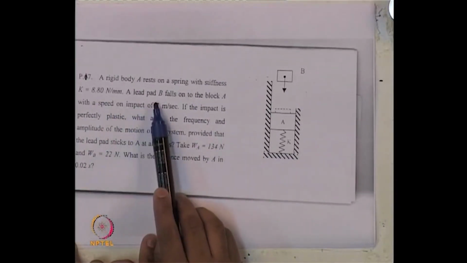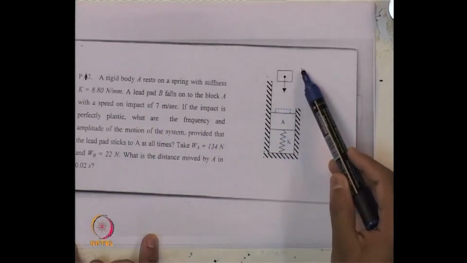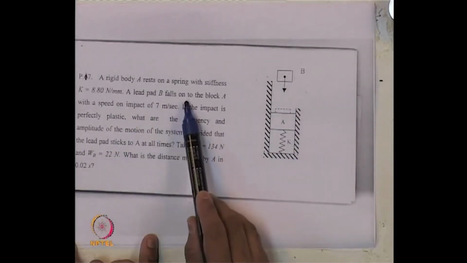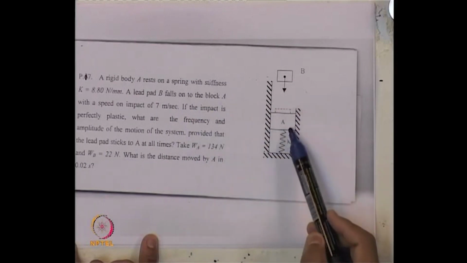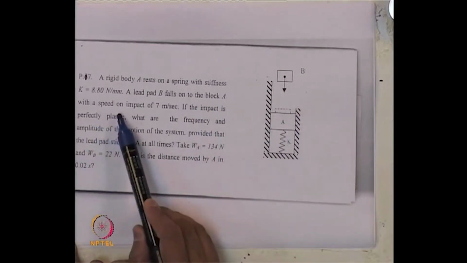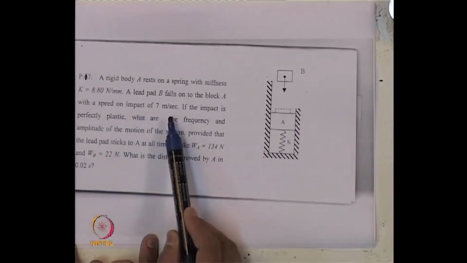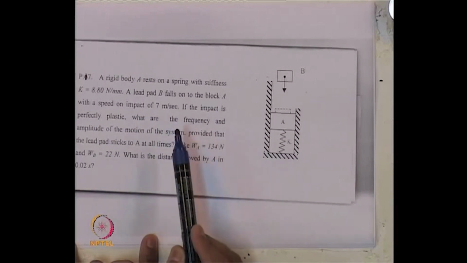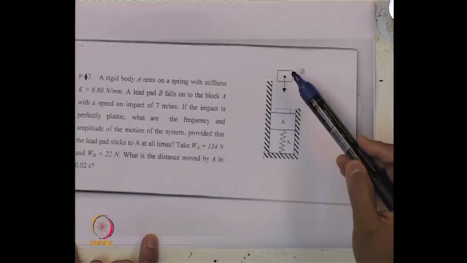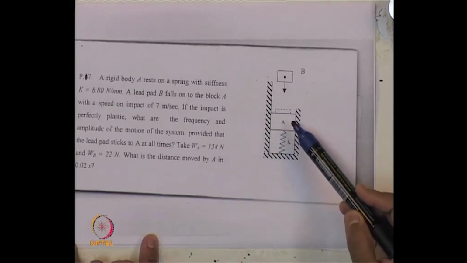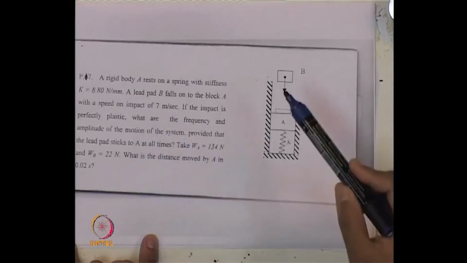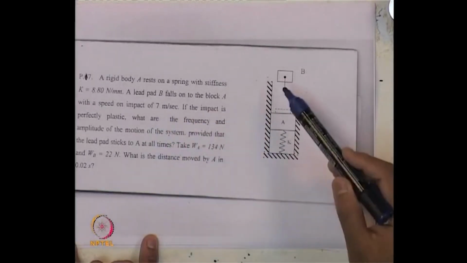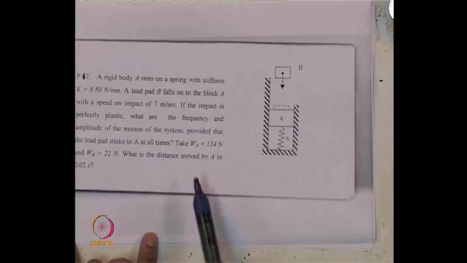A lead pad B falls onto the block A with a speed on impact of 7 meter per second.